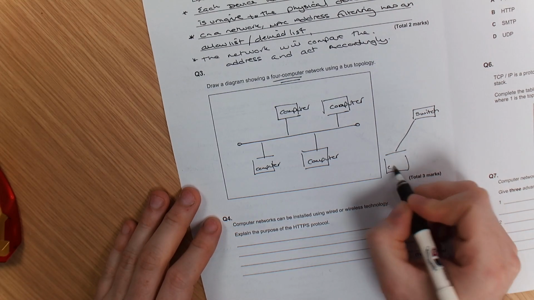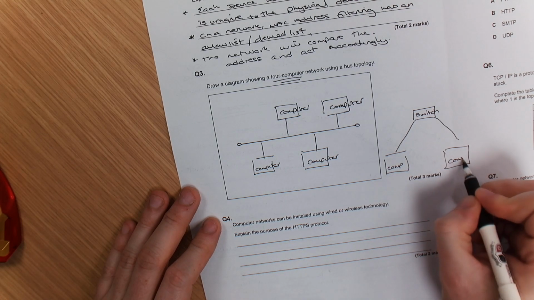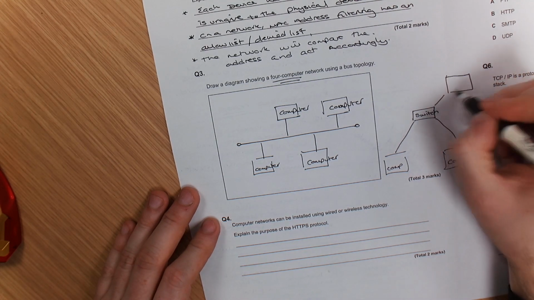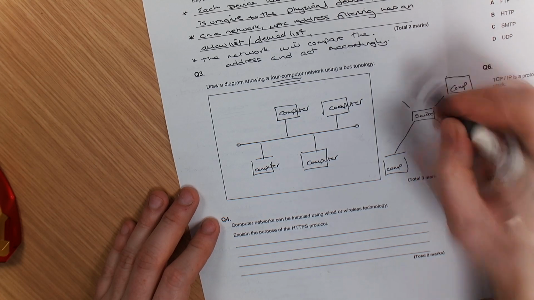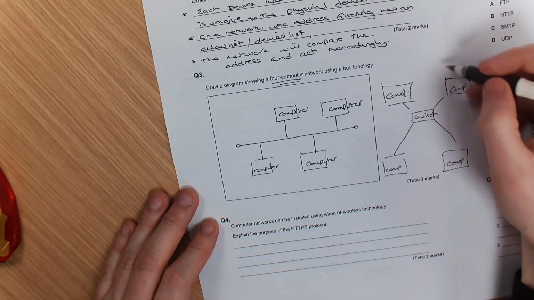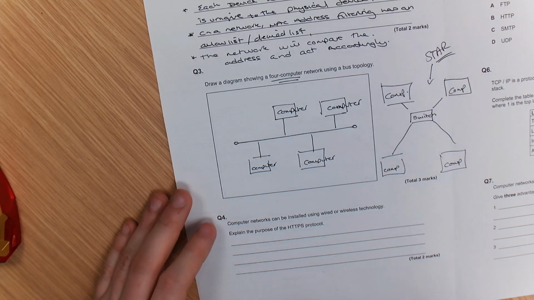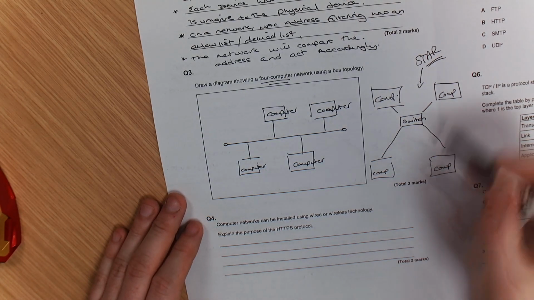Computer 1, I'm just going to say comp for this, alright? Comp 2, comp 3, comp 4. So that here, that is a star. Alright? So I've got my switch and my computers.